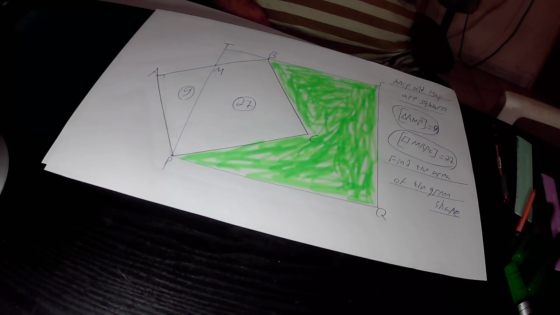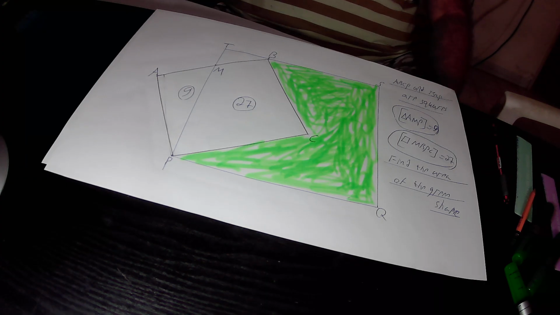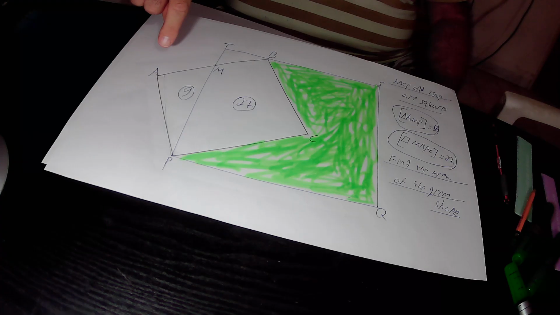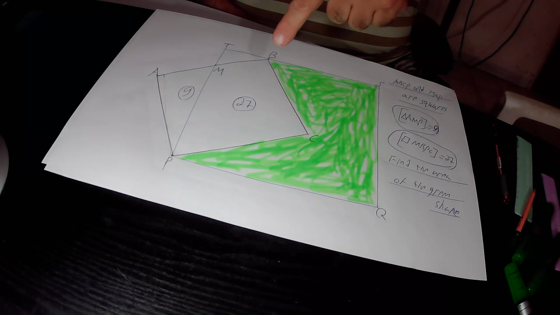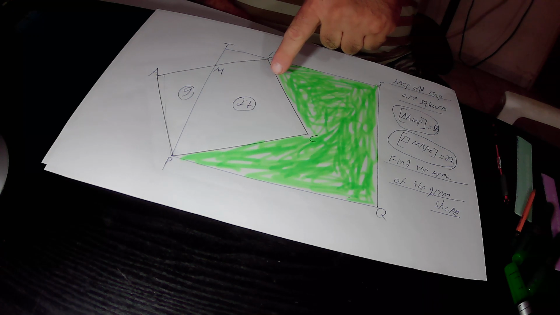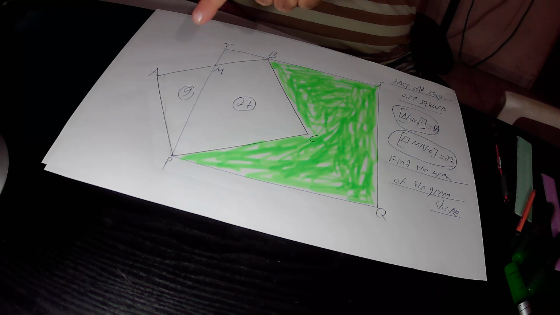First of all, it is easy to see from the drawing that the area of the small square ABCP is equal to the area of this quadrilateral MBCP, that is equal to 27 square units in its size, plus the area of this triangle AMP.